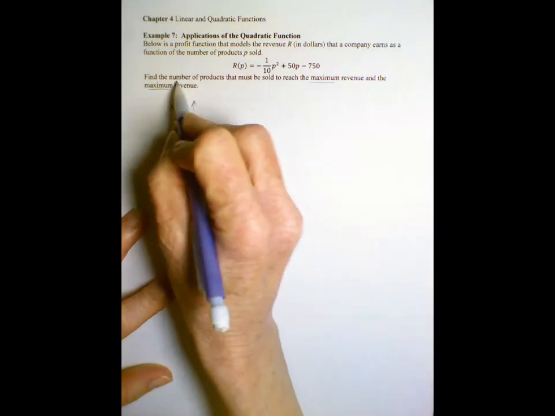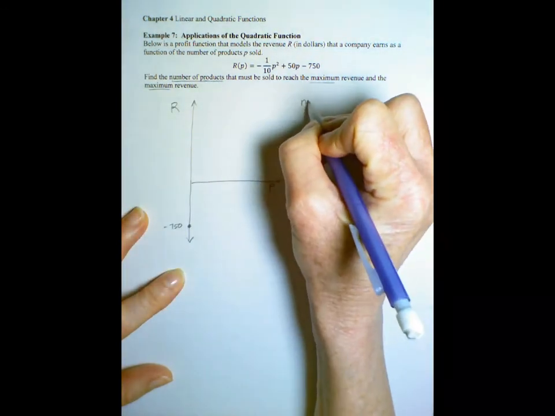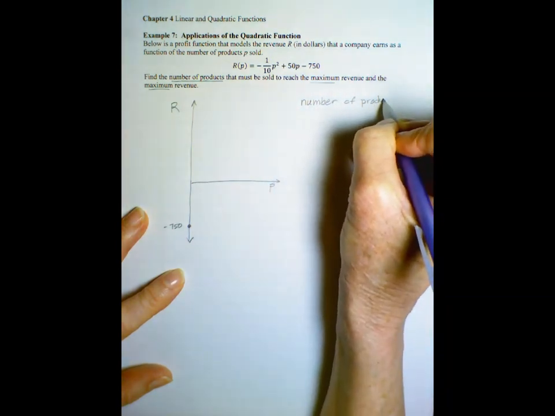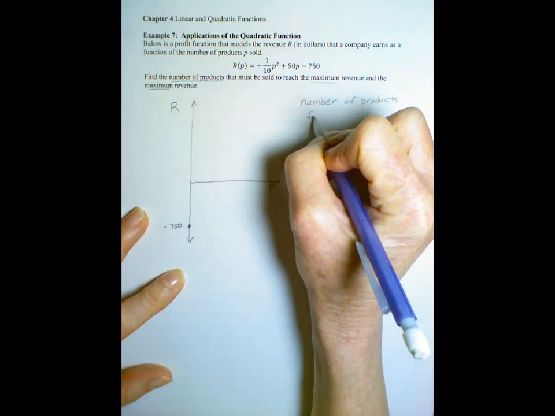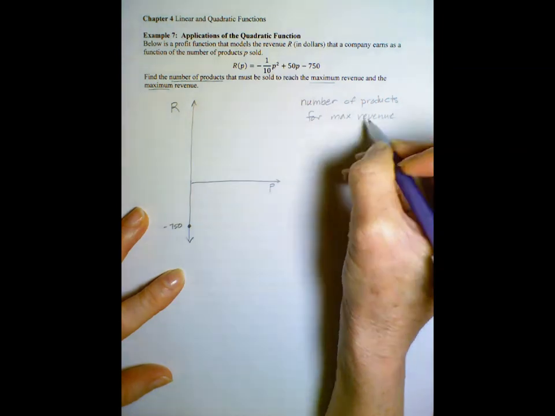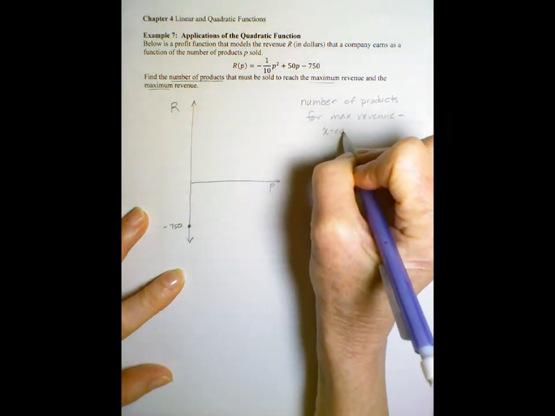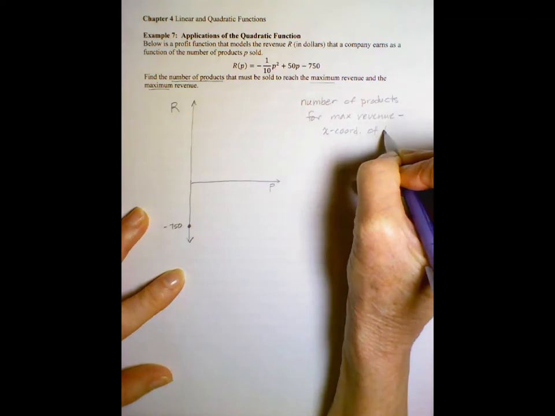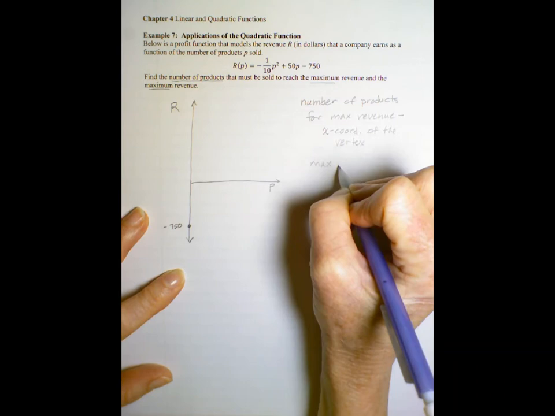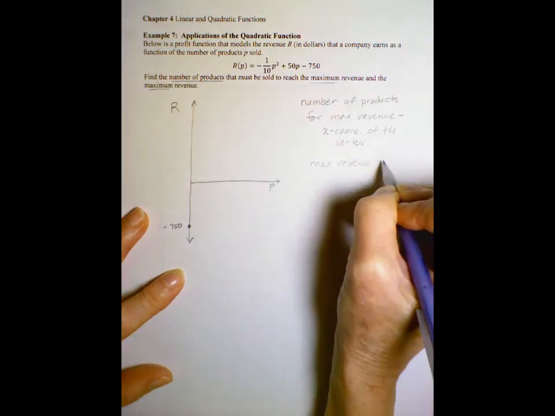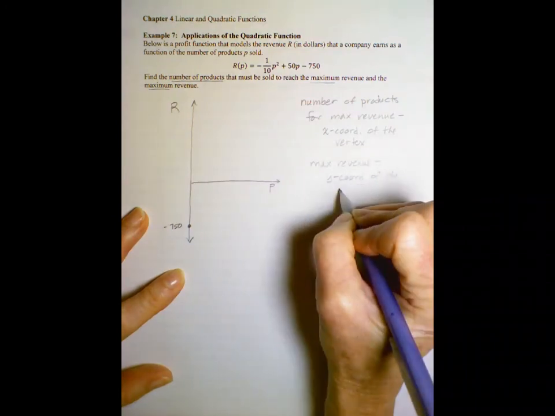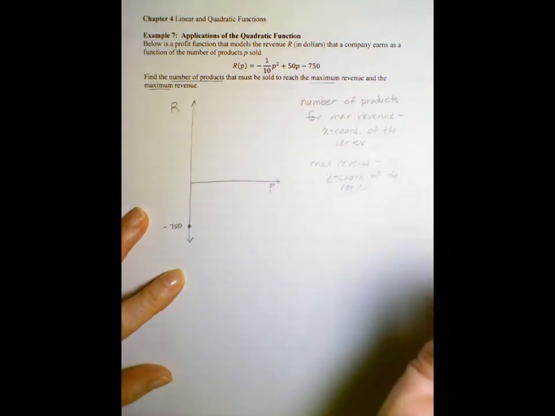So the number of products for maximum revenue is the x-coordinate of the vertex, and then the max revenue is the y-coordinate of the vertex. See, once you identify what you've got to find, it's a lot easier. Okay, so that's what we're looking for.